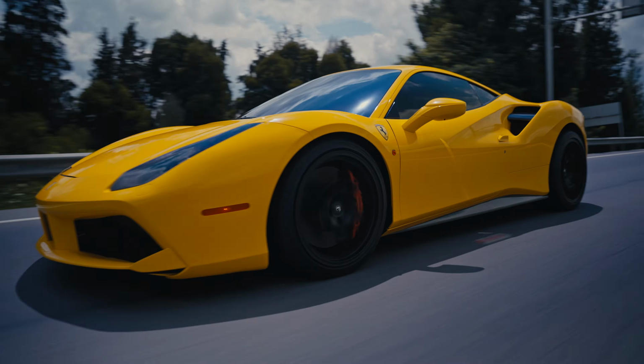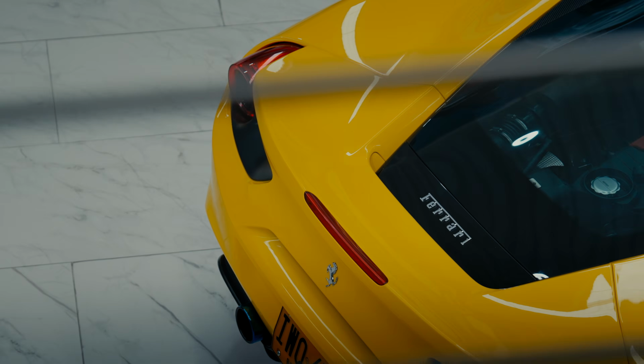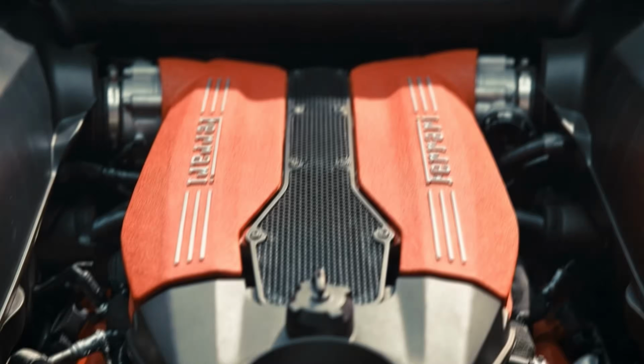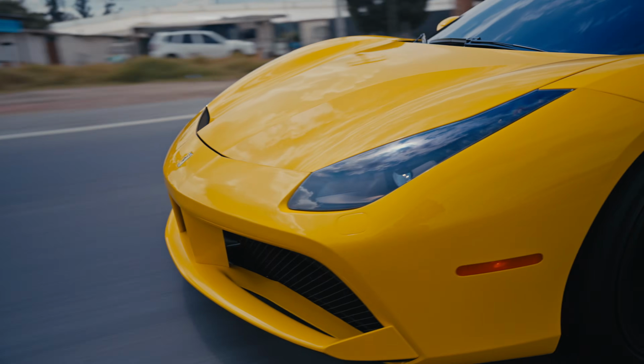AI has gotten so good, we're at a point where you can't see the difference between a real video and an AI generated video. Or can you? Let's find out. In this edit, I've used an AI generated clip to spice up the edit. Can you spot which one?